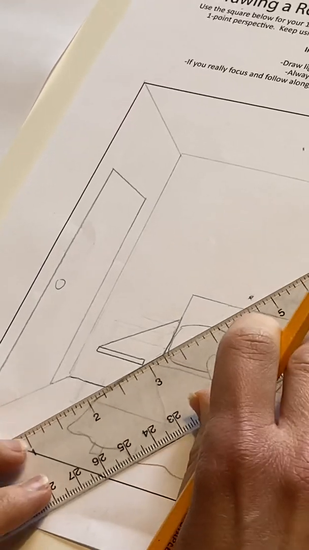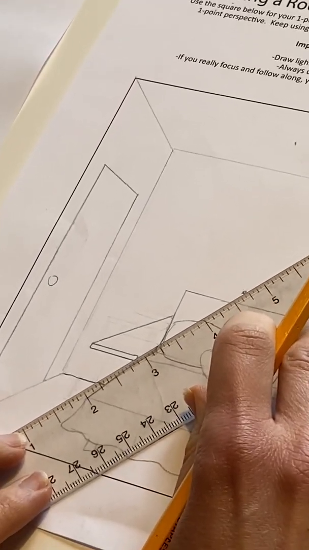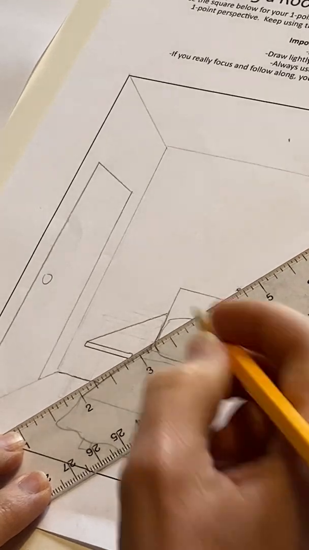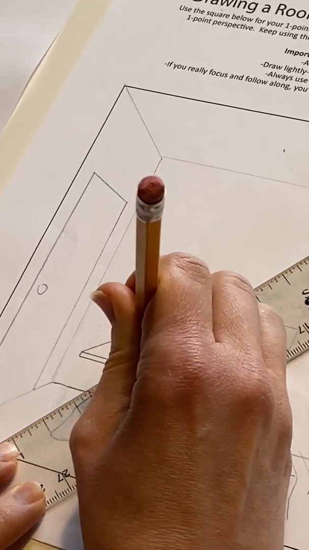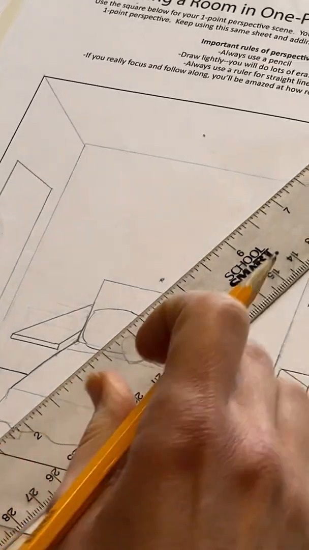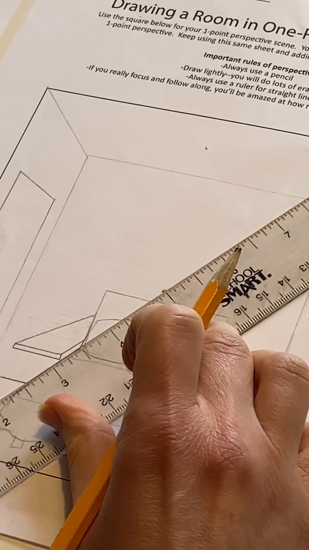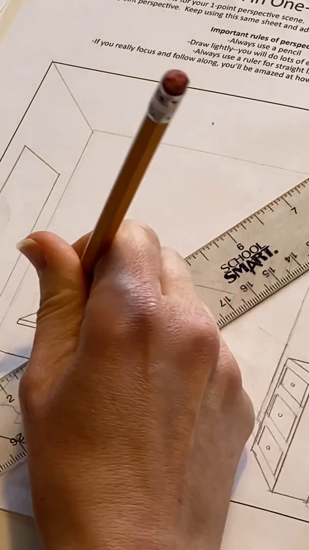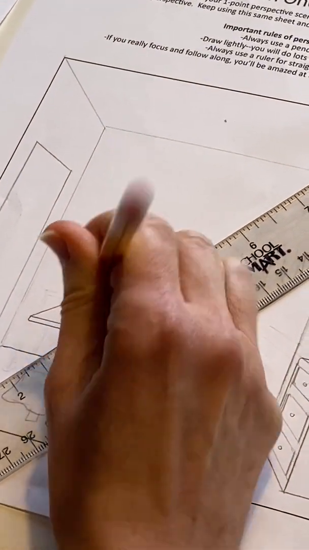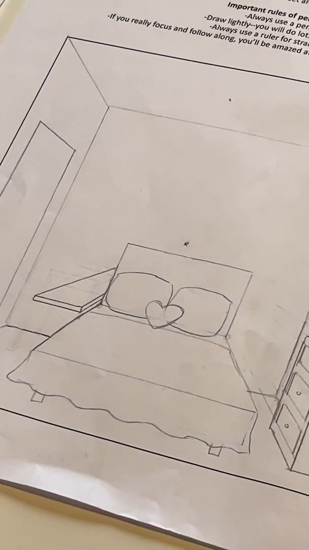Then I'm going to go to the top right corner, line it up with my vanishing point, and once again make a line, but I'm not going through my bed because I don't want to have to do so much erasing later. And last connection that I have to make is the bottom right-hand corner of my little rectangle. Once again, I'm not going through the bed. So it should kind of look like this at this point.